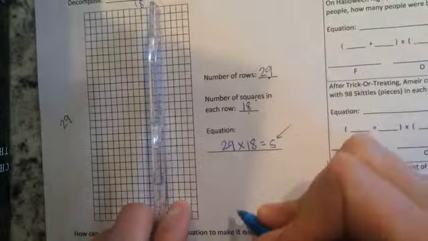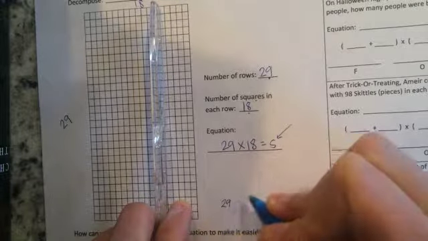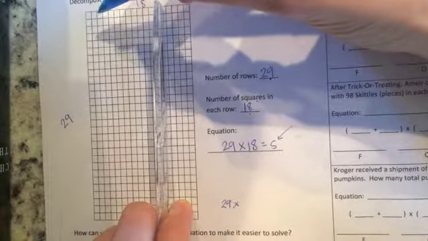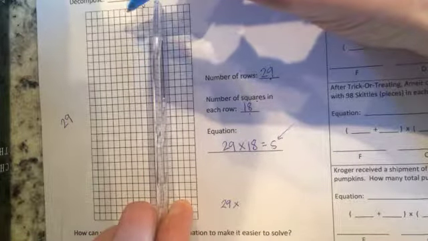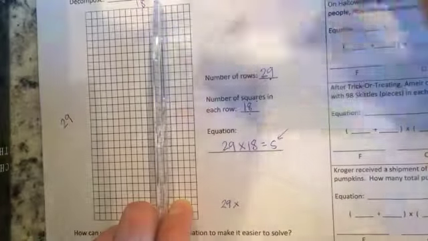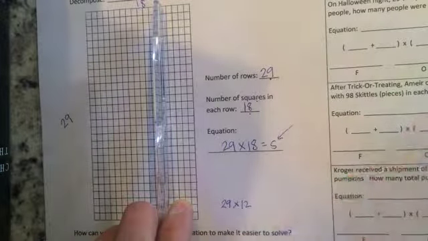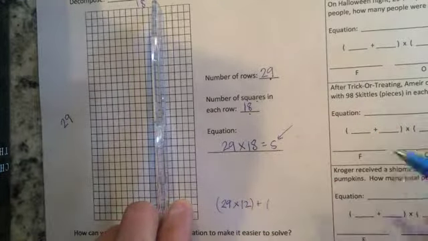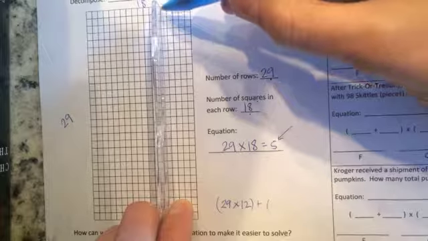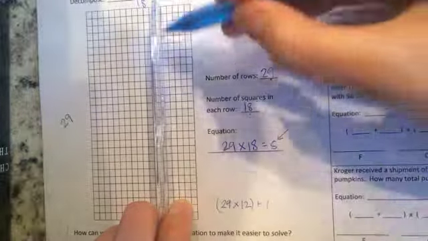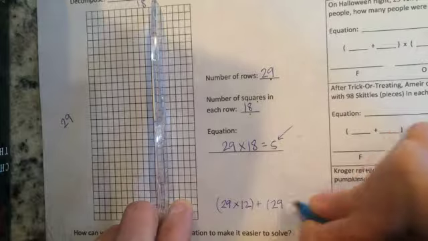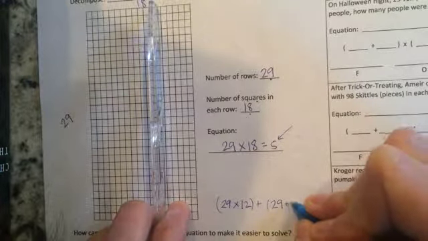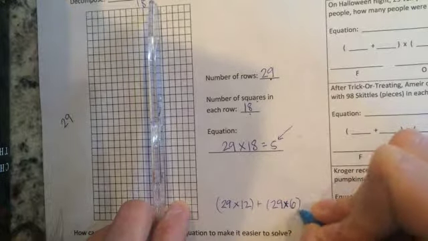So first I have, let's say, 29 rows of, so I'm going to put X there, 29 rows of 1, 2, 3, 4, 5, 6, 7, 8, 9, 10, 11, 12. 29 rows of 12. That's one way that I can break it down. And then I would have to add to that 29 rows of 1, 2, 3, 4, 5. Still got 29 rows. I don't think that was 5. I think it was 6. I think I miscounted and moved my stick a little bit. 29 rows of 6. Okay?